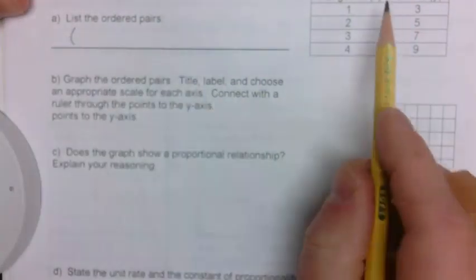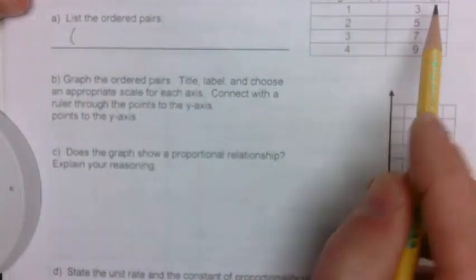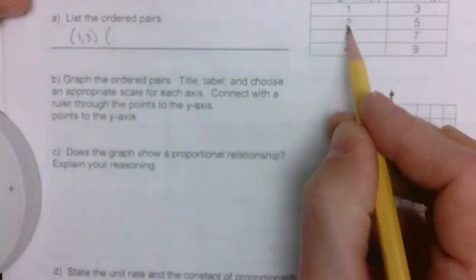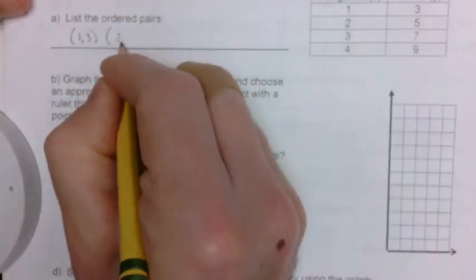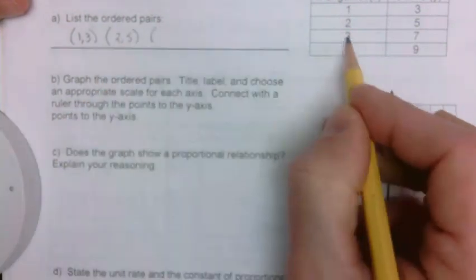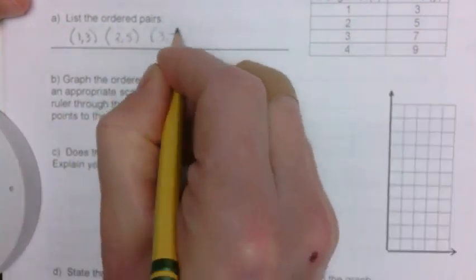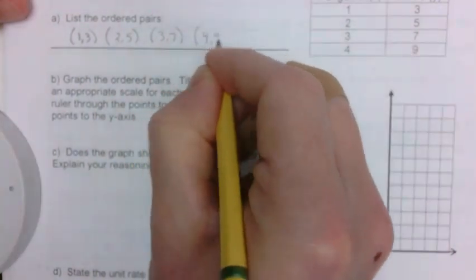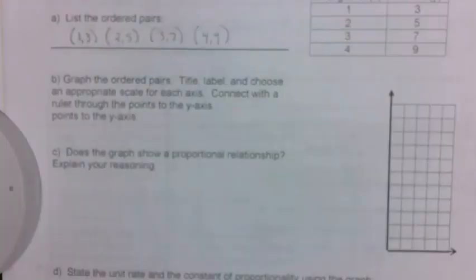Okay, so my first x is 1 and the y is 3, so it's 1 comma 3. The next is going to be 2 comma 5. The next is going to be 3 comma 7. And my last x is 4 and y is 9 at that point. Okay, so these are the 4 points that we need to plot on this graph here.